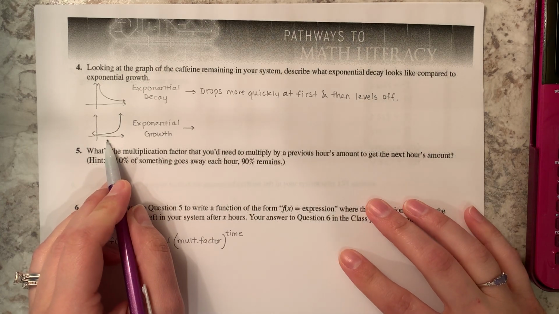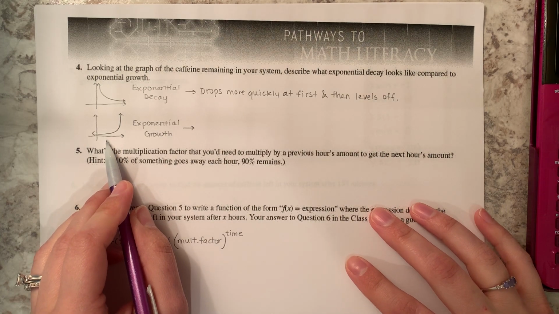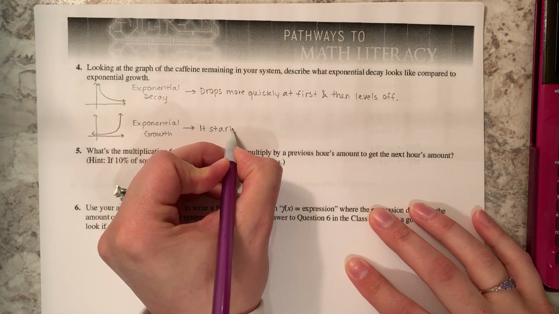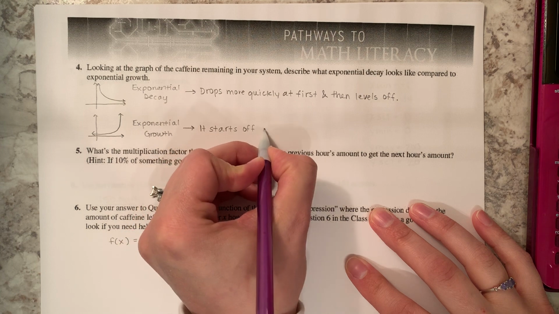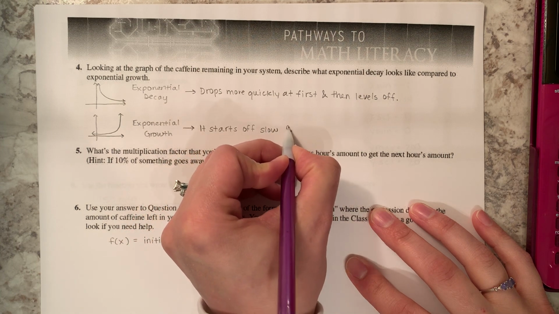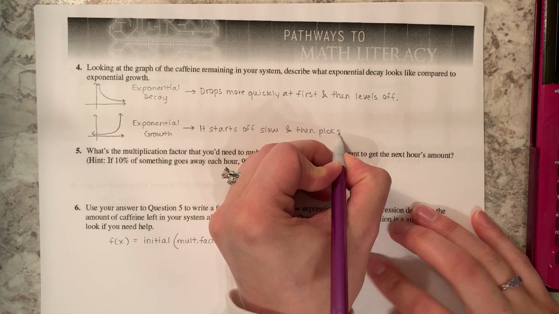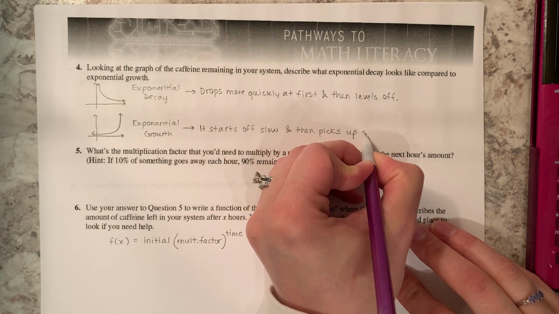Exponential growth, however, it's the reverse. It starts off slow and then picks up speed.